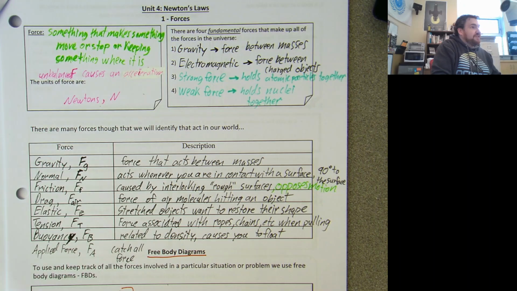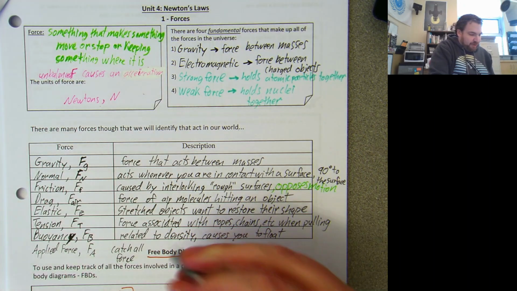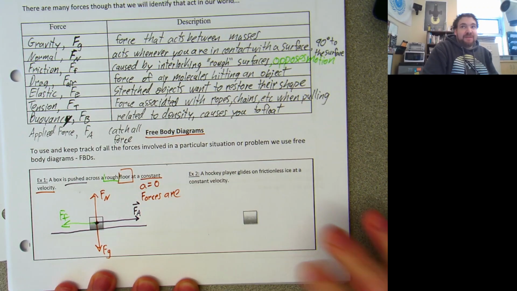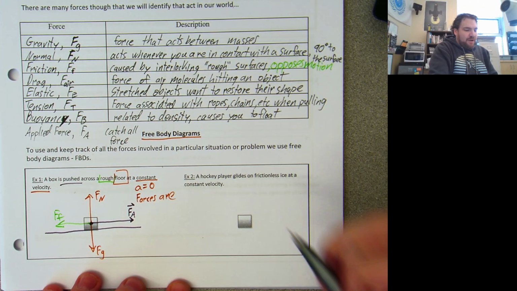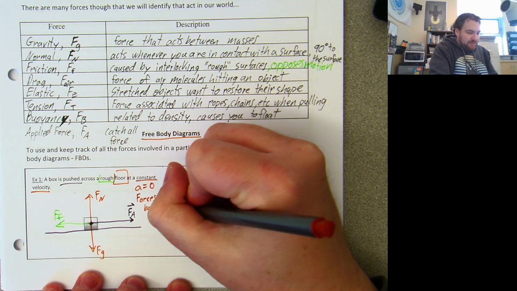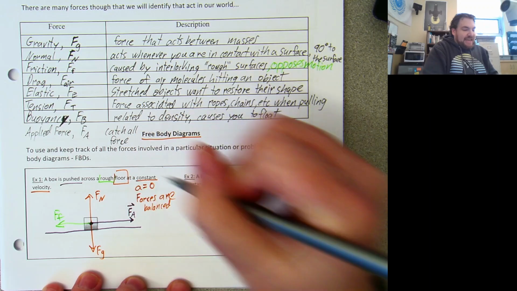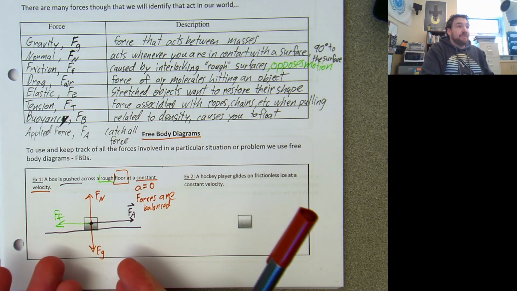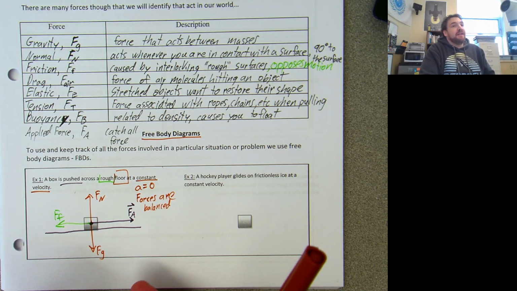The constant velocity implies acceleration equals 0. Acceleration equals 0 means the forces, yes, I would love nothing more than to have you actually see what I'm writing. Forces are balanced. If the forces are balanced, what is the implication? Look at the forces we have labeled. Which ones have to be balanced if we're moving at constant velocity?